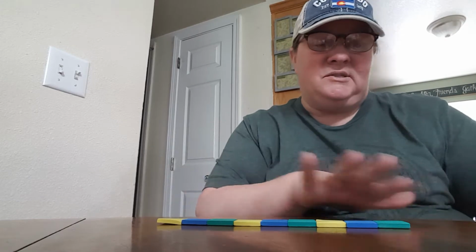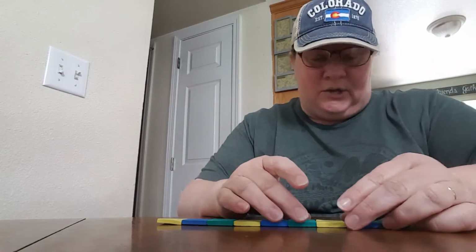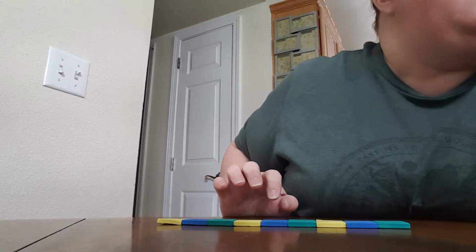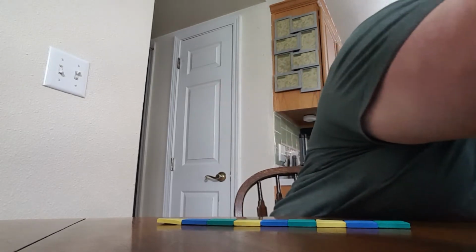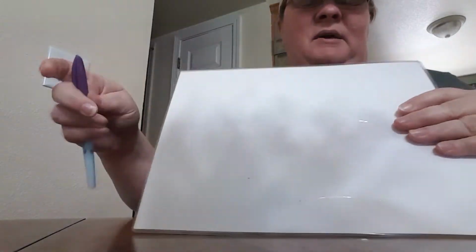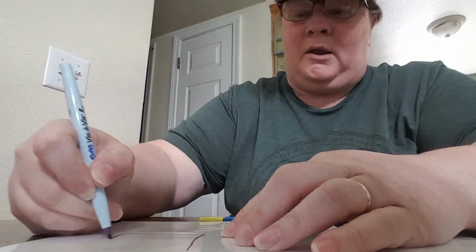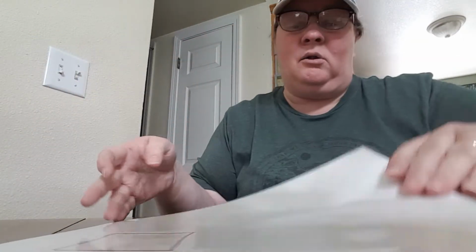Okay. Now, this requires not just the foam shapes. Oh, also, one more thing while I'm thinking of it. You can actually get a piece of paper, even just scrap paper, trash, something like that, and you can draw shapes. So you could make a square on here, triangle, rectangle, any of that.